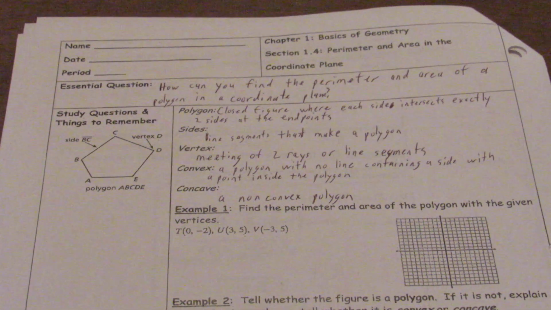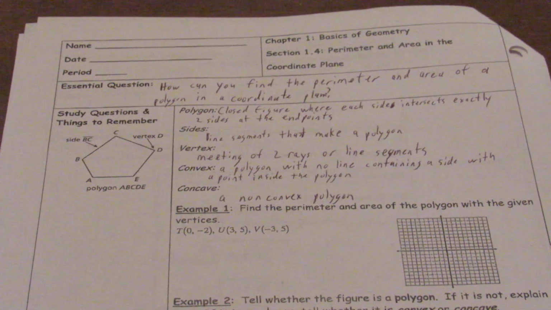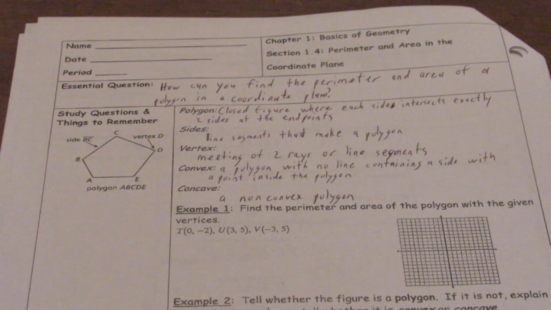Section 1.4, perimeter and area in the coordinate plane. Our essential question: how can you find the perimeter and area of a polygon in the coordinate plane? We start with some definitions.